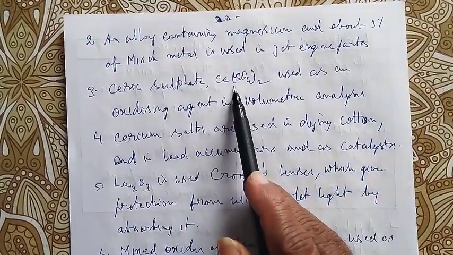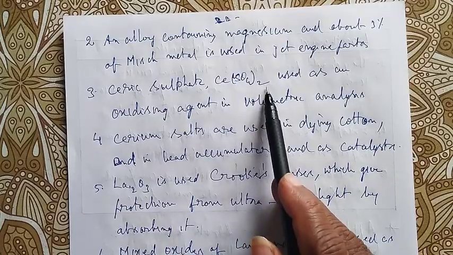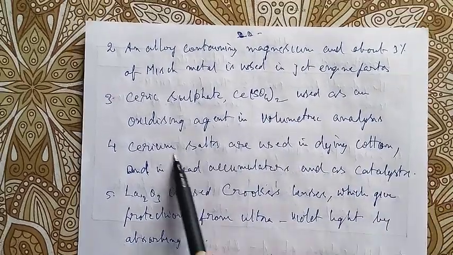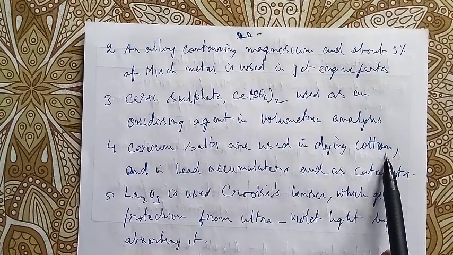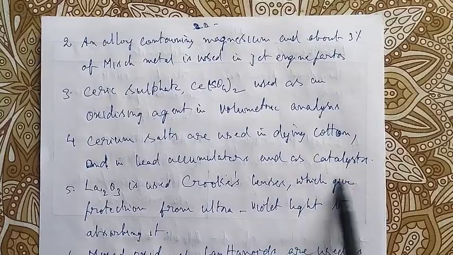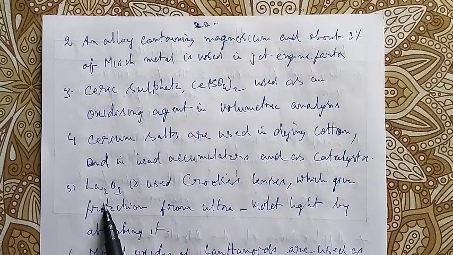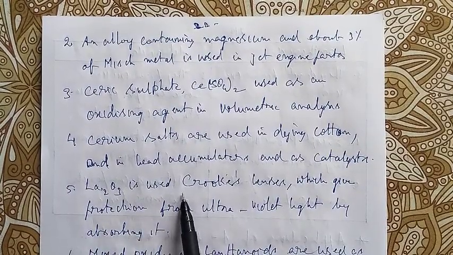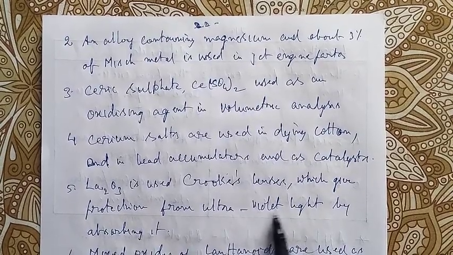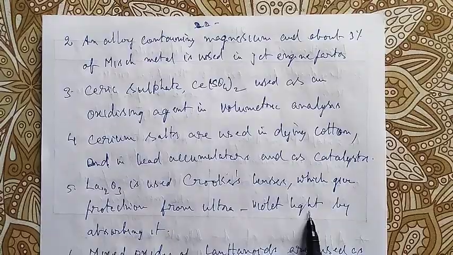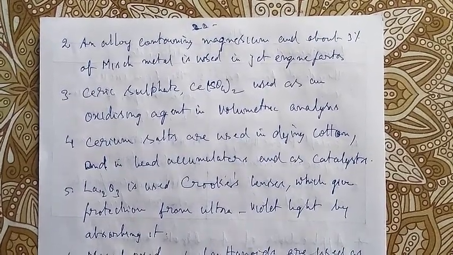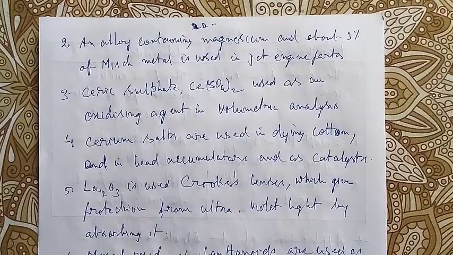Ceric sulfate, Ce(SO4)2, is used as an oxidizing agent in volumetric analysis. Cerium salts are used in dyeing cotton, in lead accumulators and as catalysts. Lanthanum oxide is used in Crookes lenses, which give protection from ultraviolet light by absorbing this ultraviolet light.